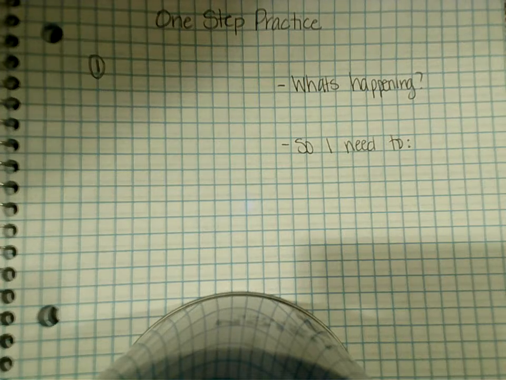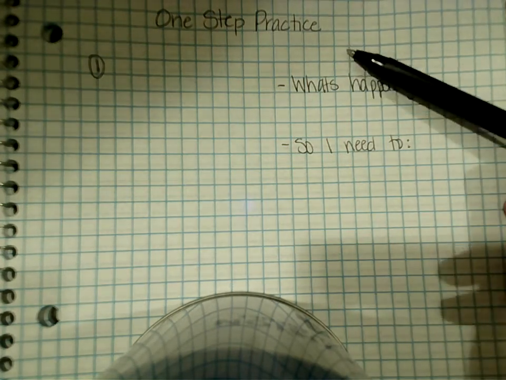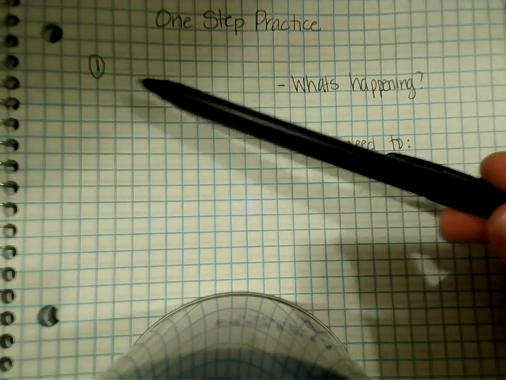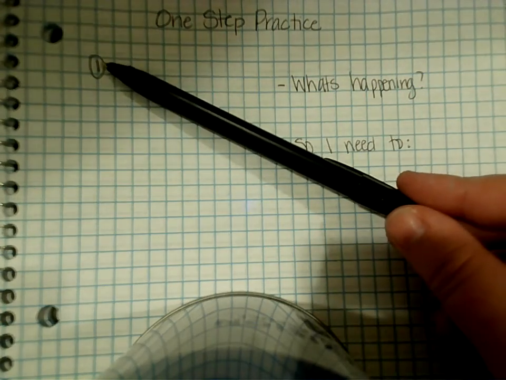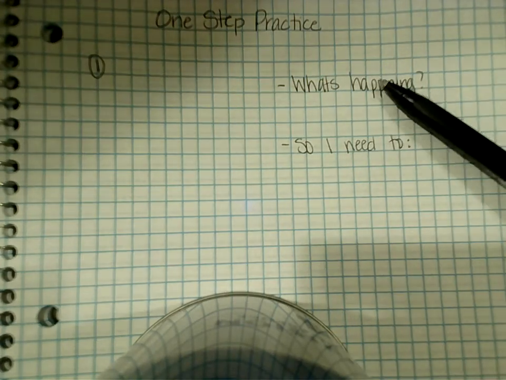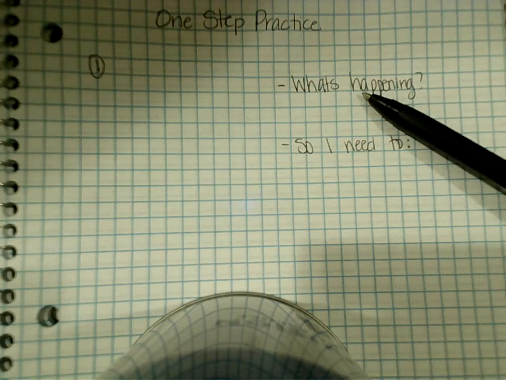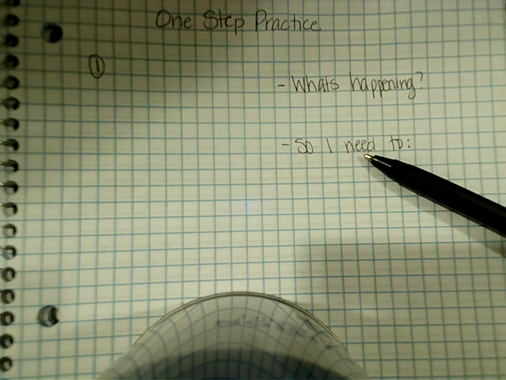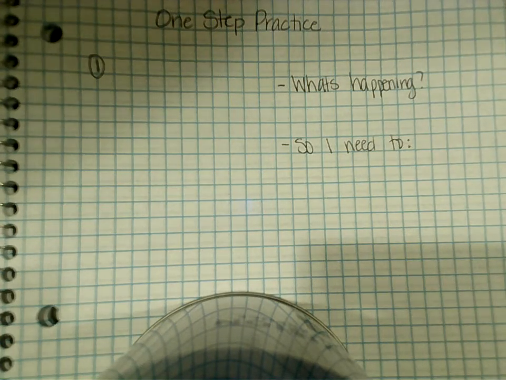So you're going to need your notebook out and a pencil and a calculator. Okay guys, so what you need to do is set up your notebook to look like mine. It should say one step practice on the top. And then we're going to do an example, so you're going to write number 1 and leave yourself some space to solve it. But on the side, you need to write what's happening, and leave some space. Go ahead and pause the video until you have your paper set up like mine, and then play when you're ready to go.